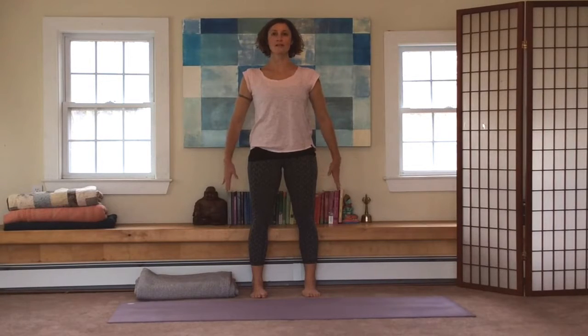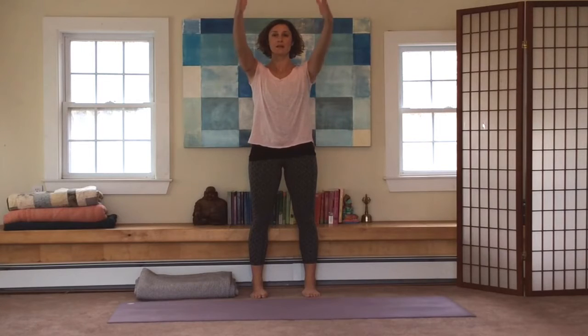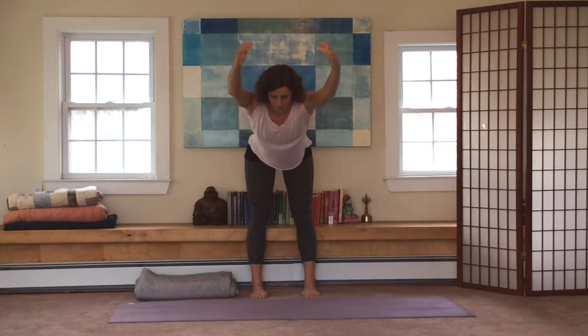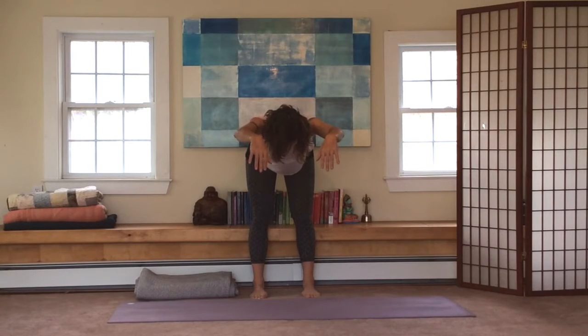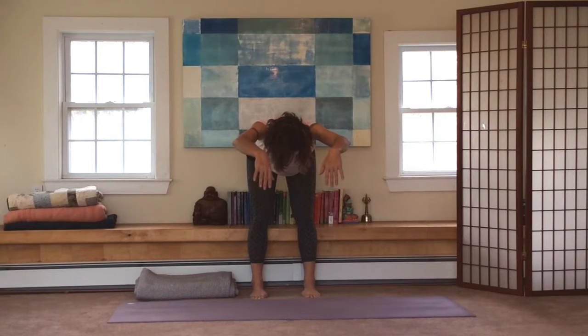Good. On your next inhalation, lifting the arms again alongside the head. Exhale, hinging forward until your torso is parallel to the floor. And then turn your palms to face the floor and let the wrists go limp, reaching through the crown of the head and through the tailbone, long, flat back. Bring a little bit more weight towards the toes.